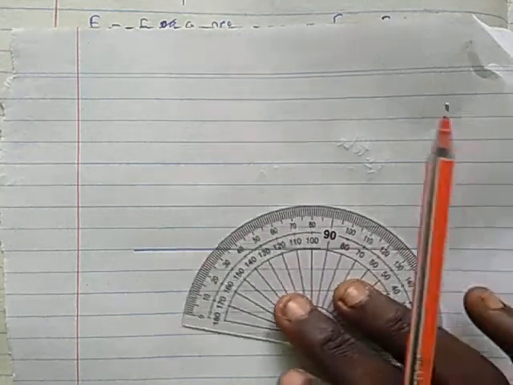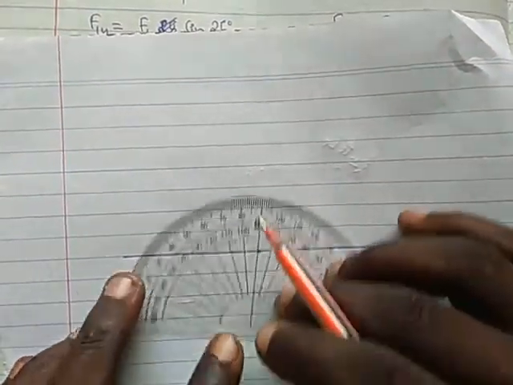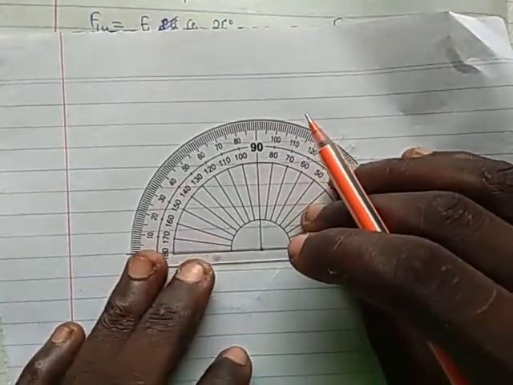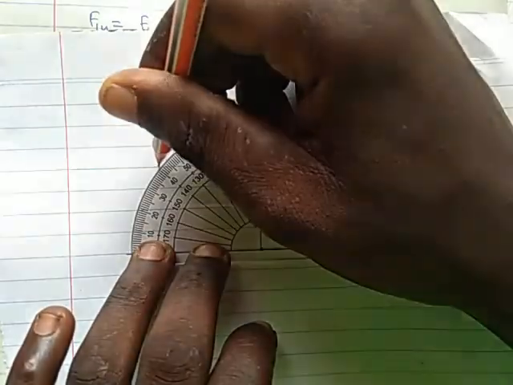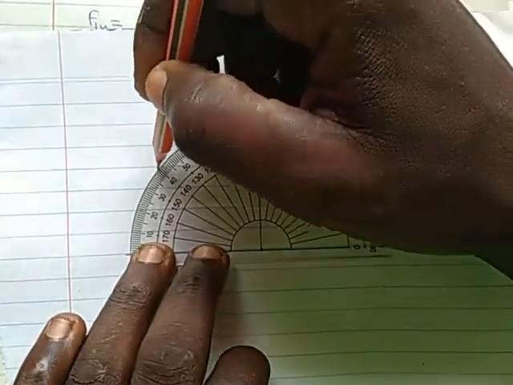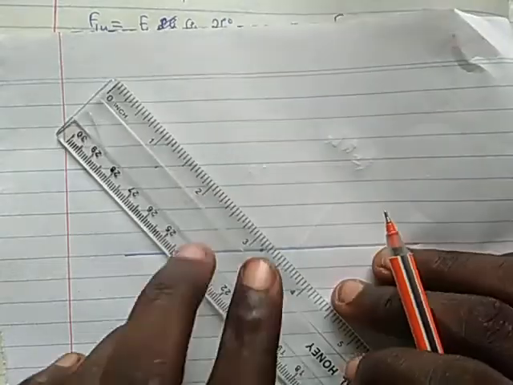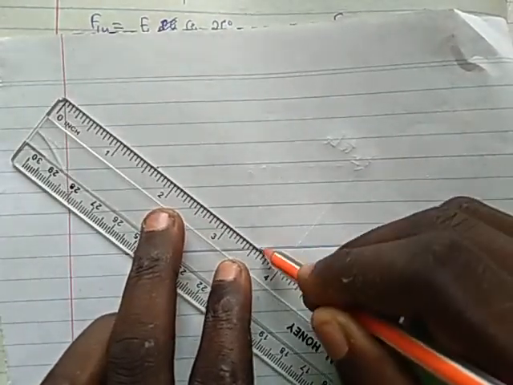So angle ya 140 nikiweka hapa point and then nikachora my angle ya 140 hapa, nitapata angle ya 140 ambayo itakuwa iko hapa. So here itakuwa ni point yangu ambapo pana angle ni hapo. So from there nikichora a line connecting from here to there, line tu ya kawaida.